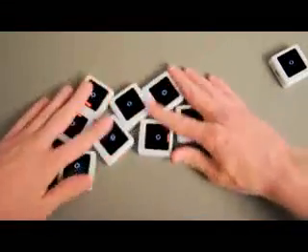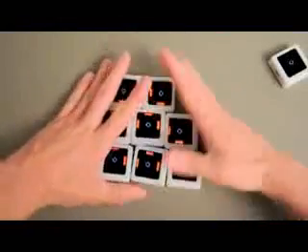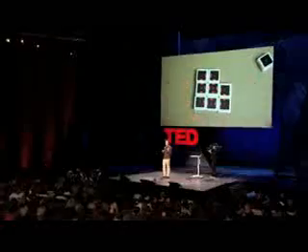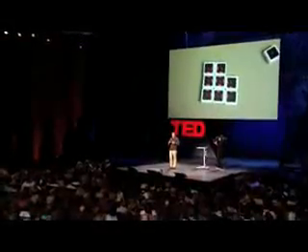And Siftables are an example of a new ecosystem of tools for manipulating digital information. And as these tools become more physical, more aware of their motion, aware of each other, and aware of the nuance of how we move them, we can start to explore some new and fun interaction styles. So I'm going to start with some simple examples.